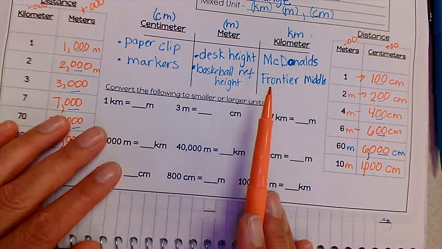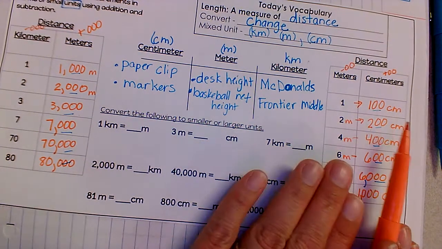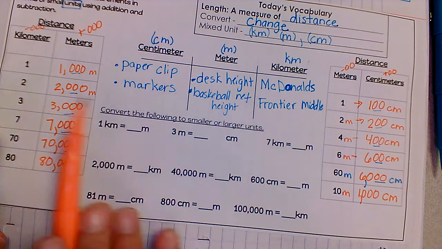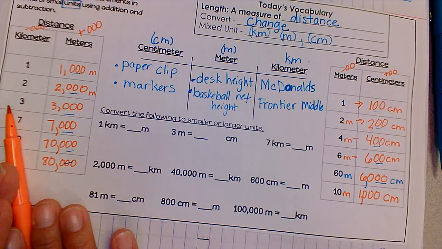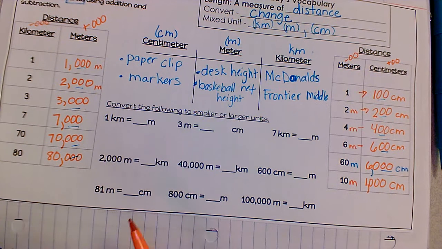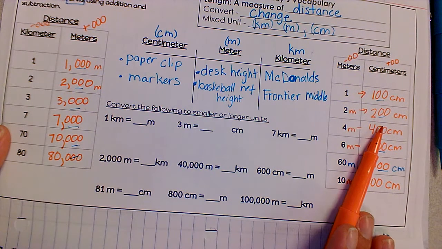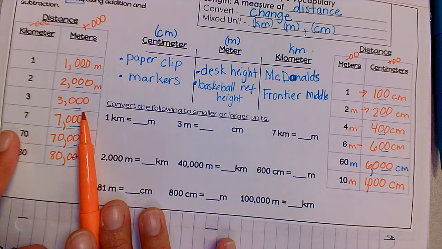Okay, so we're going to look up here now. Down here, it can go either way. It can go from meters to centimeters, or from centimeters to meters, or from kilometers to meters, or meters to kilometers. So we really have to watch what direction it's going. Because remember, kilometers is bigger than meters, meters is bigger than centimeters. Centimeters is smaller than meters, and meters is smaller than kilometers.